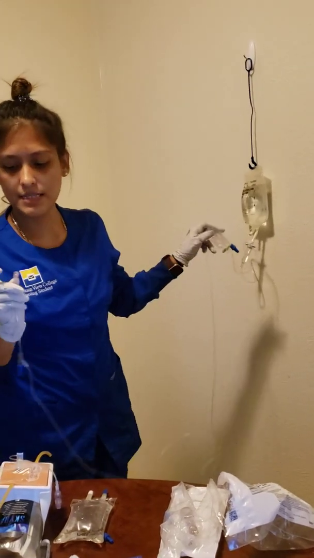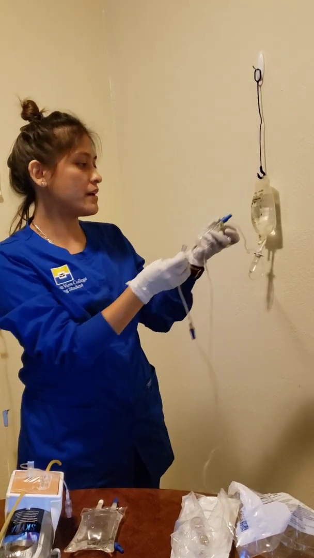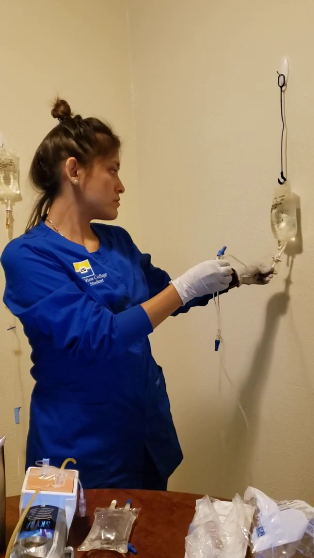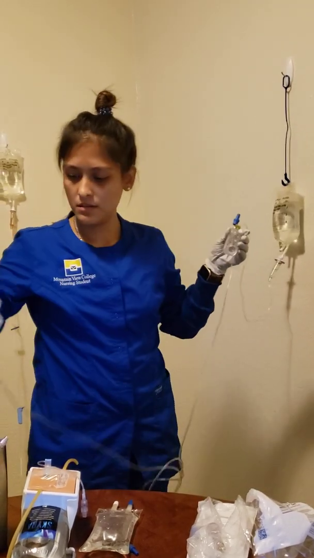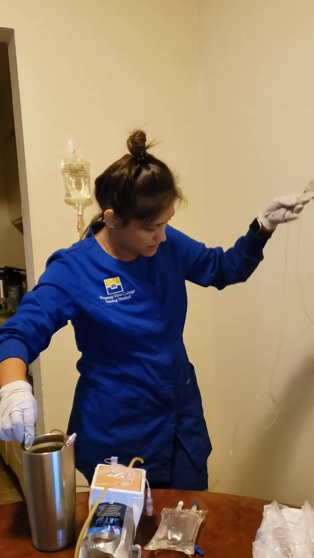Again, like I said, this is brand new, so I'm taking my top off here, and I'm going to squeeze and make sure I get all the bubbles out of there.